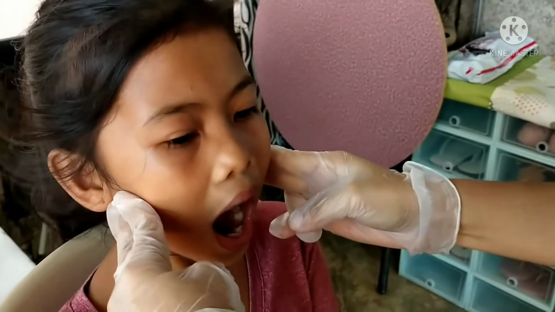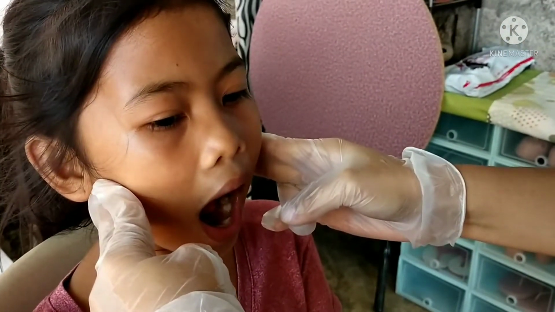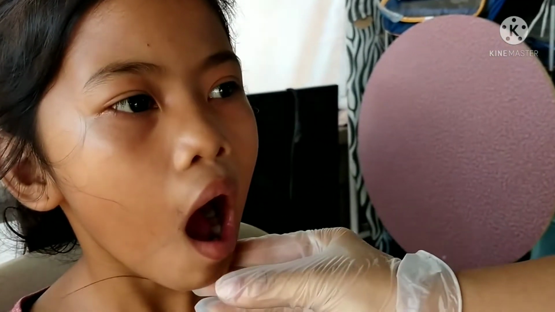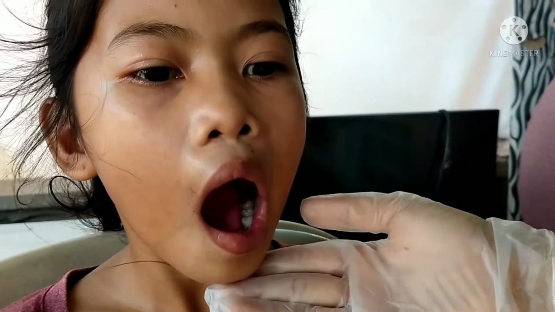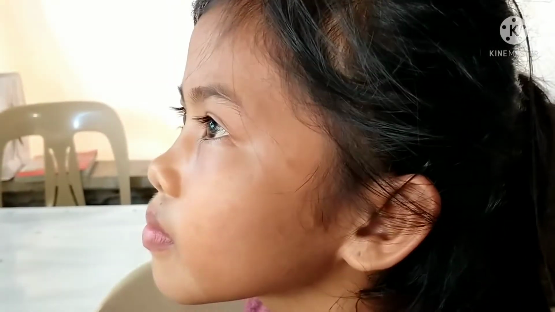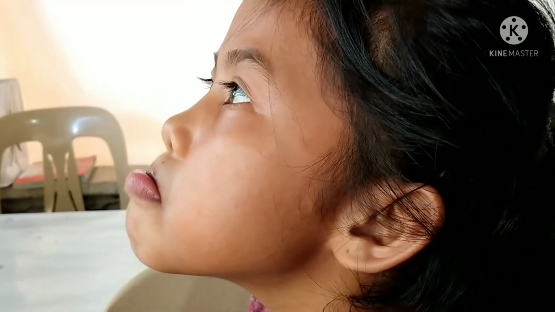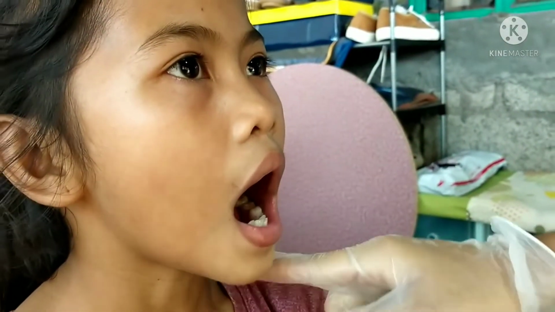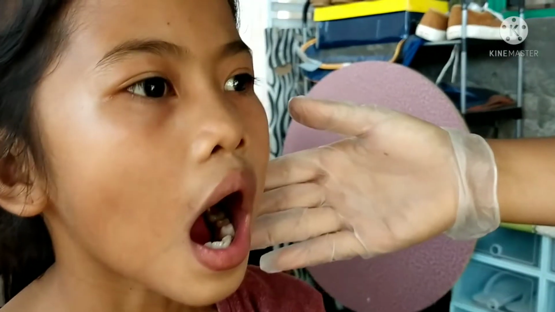Inspect and palpate the TMJ. Then ask the client to move the jaw from side to side. Then protrude and retract the jaw. Test ROM. Ask the client to open the mouth and move the jaw laterally against resistance.